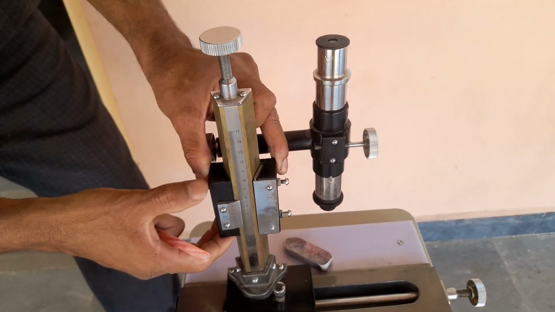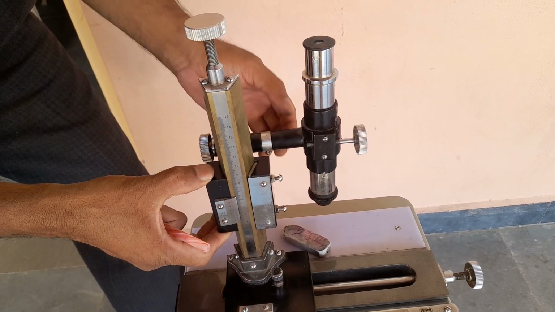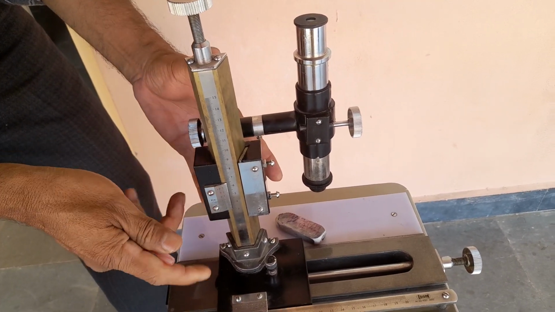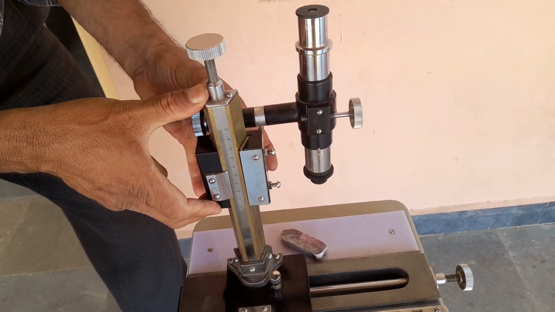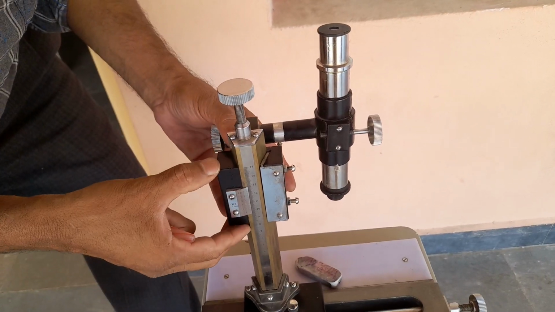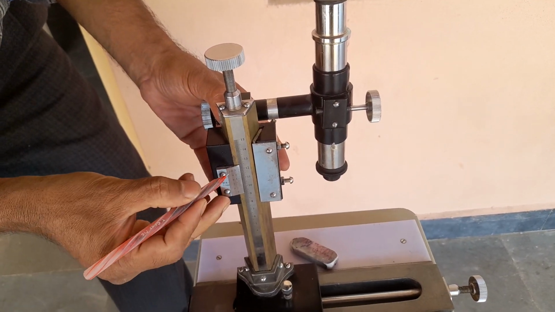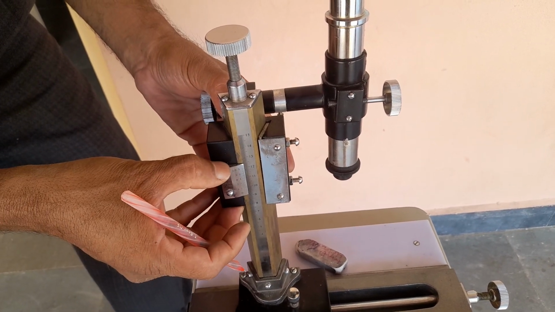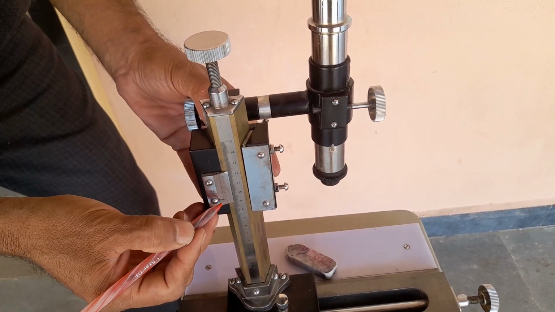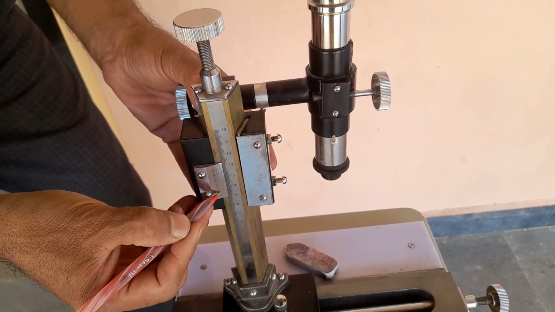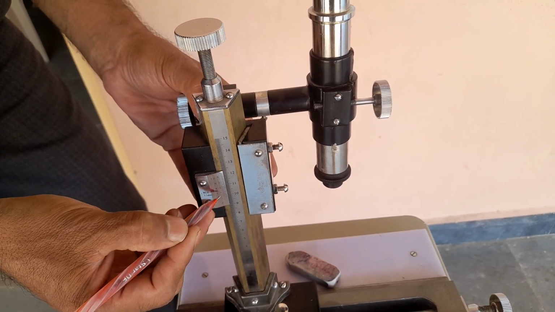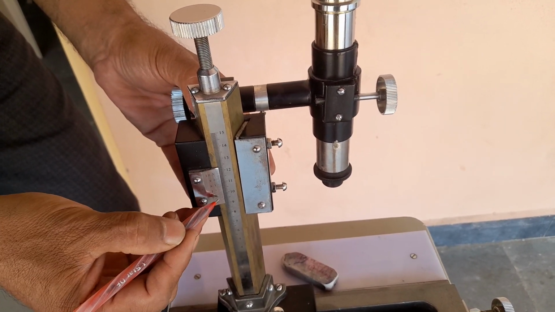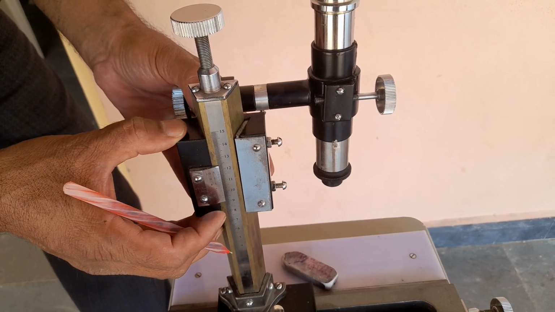Over this main scale this microscope is movable, and along with this microscope this movable part is there. This movable part is called the vernier scale. Here again the vernier scale has 50 divisions.